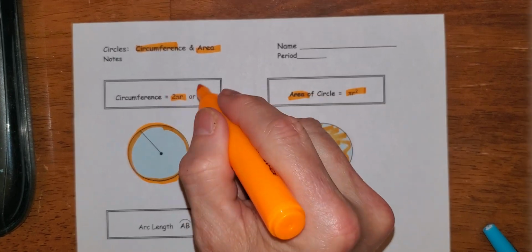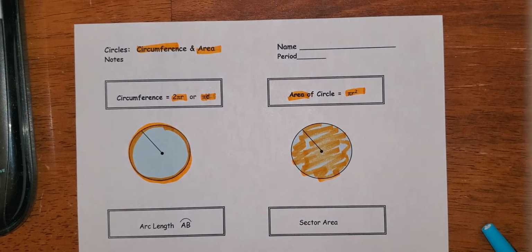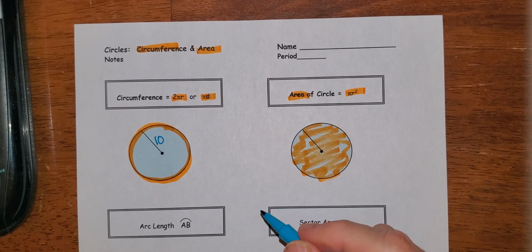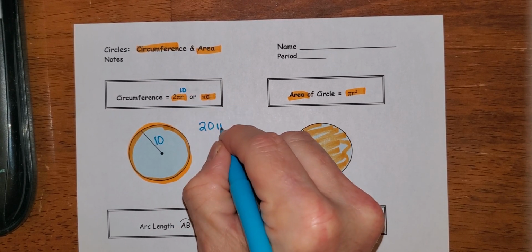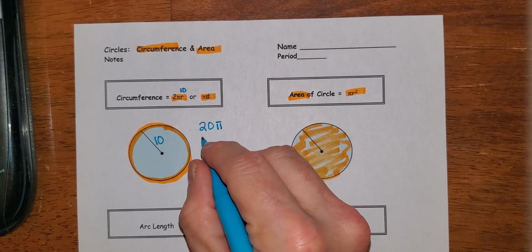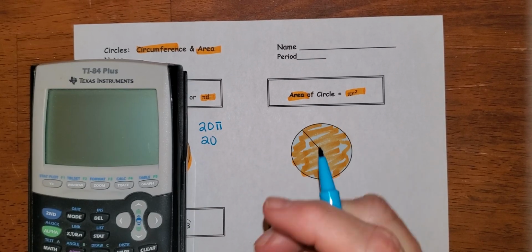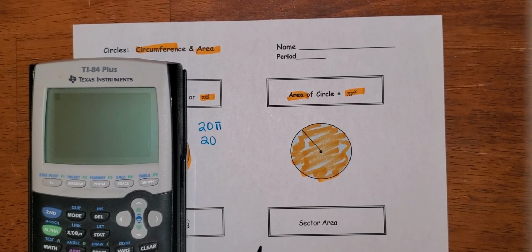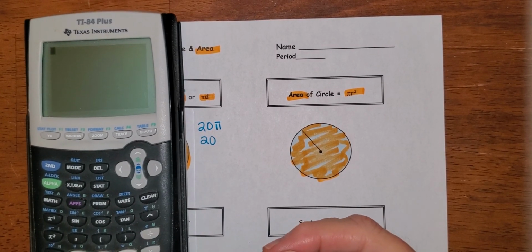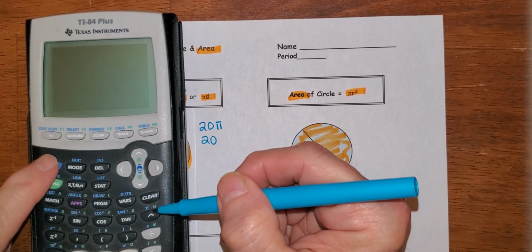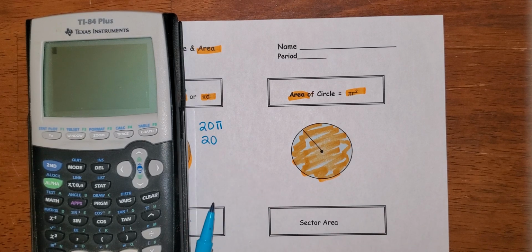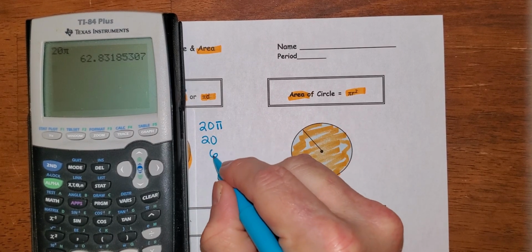2 pi r is one formula for circumference, and pi d is the other one, but we usually use 2 pi r. So if this was 10 for the radius, then we would plug it in here. 2 times 10 is 20 pi. Or you could say 20 times pi in your calculator. See where that little caret thing is right there? That's a caret, that rooftop. Right above it is pi. So you hit second pi. If you said 20 and then second pi like that, you could hit enter and you would get 62.8.